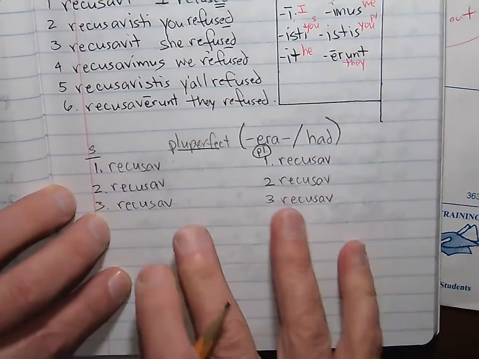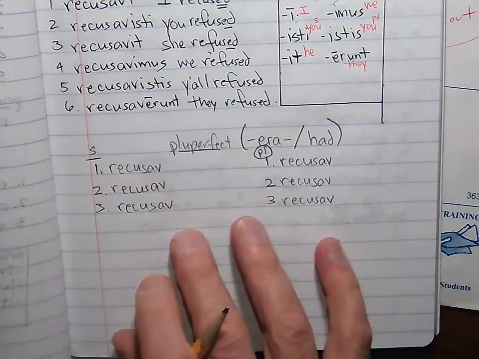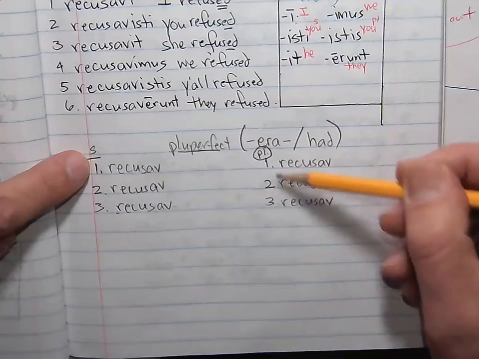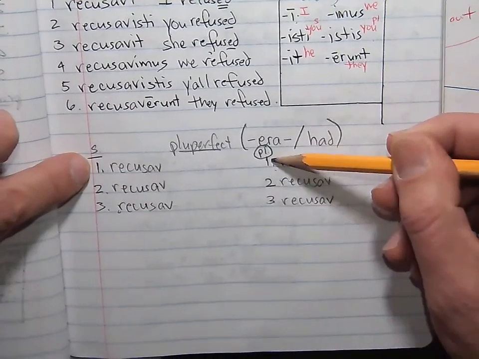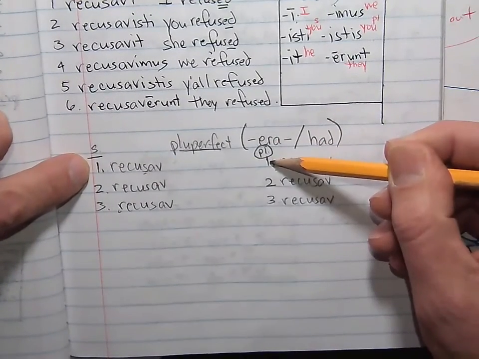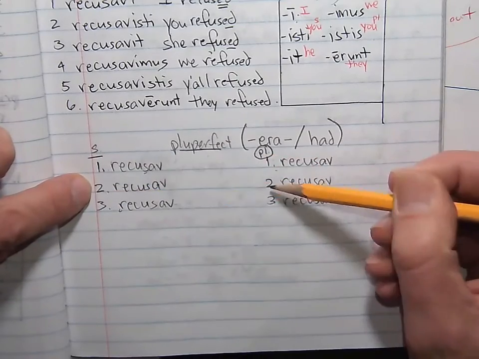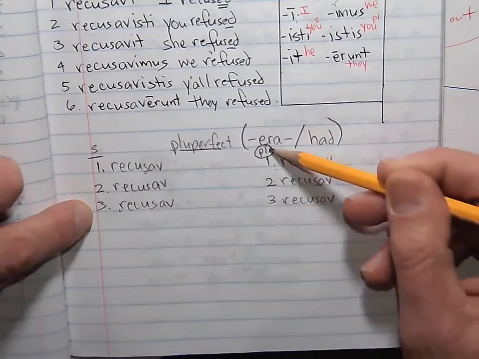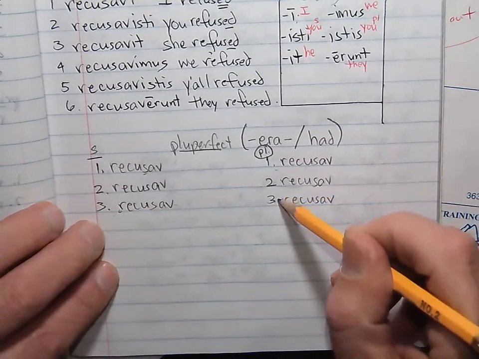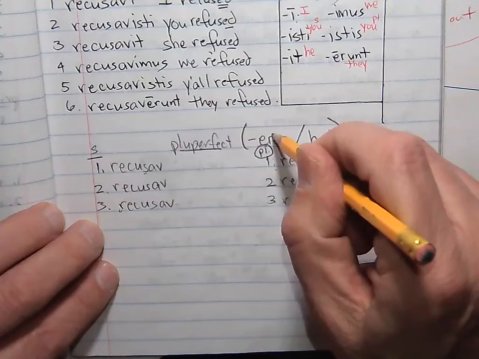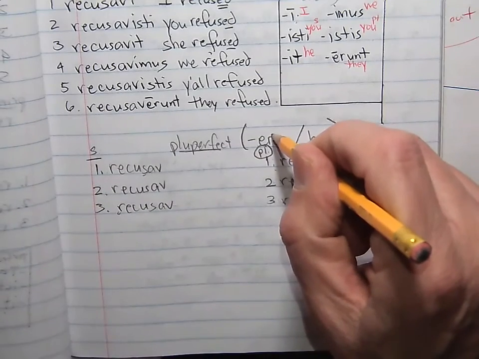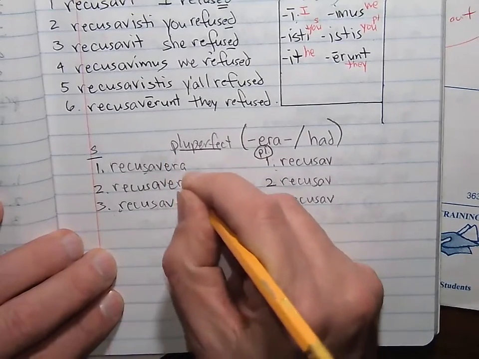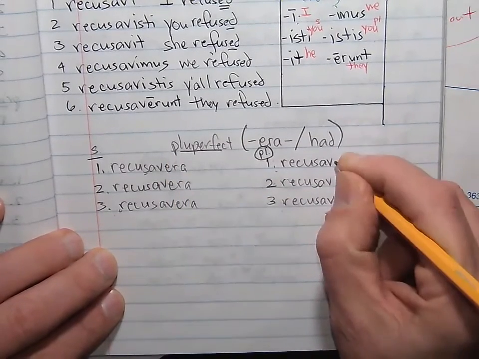Right, now I've got my perfect stem written down 6 times, and for those of you joining me on TV, I've renumbered things this morning. Instead of saying 1 through 6, I put first person singular and plural on the first line, second person singular and plural on the second line, third person singular and plural on the third line. Now, all I got to do is take the ERA right here, which is my code letter, my combination of letters for the pluperfect, and add them. So that's all I'm going to do. Come down here and add them.